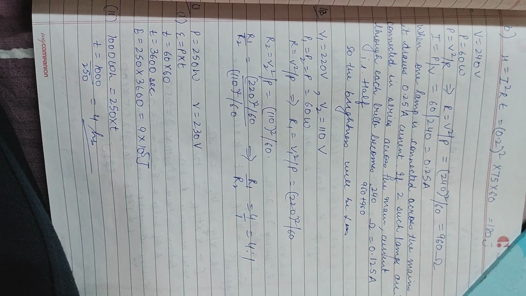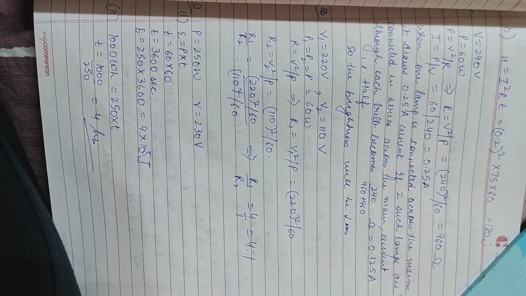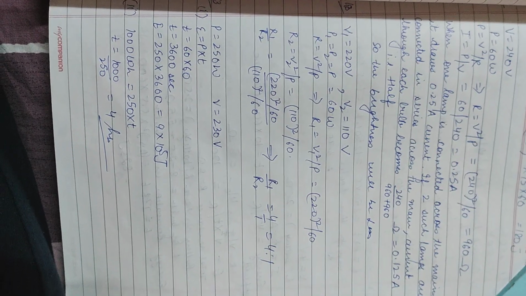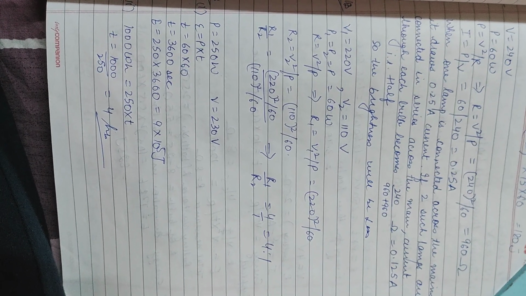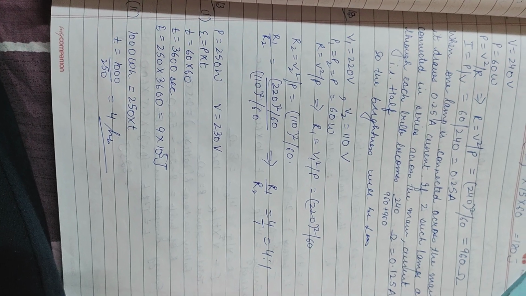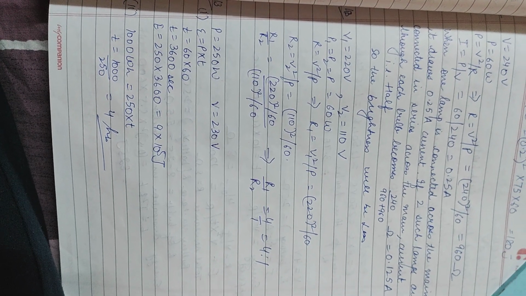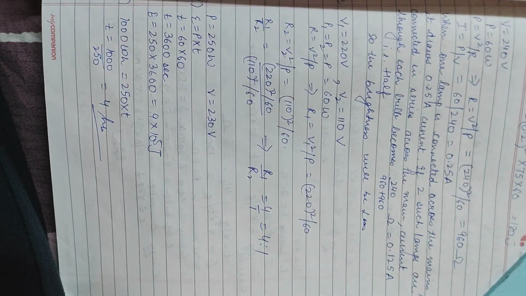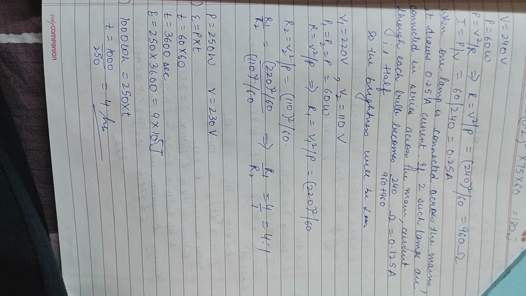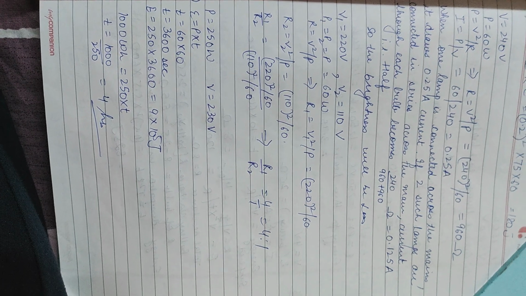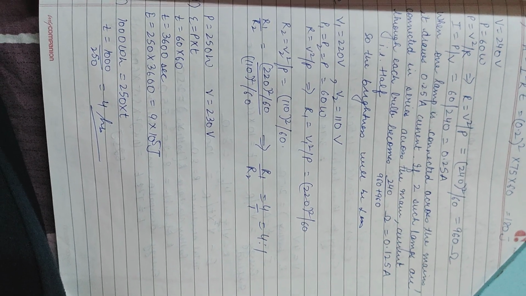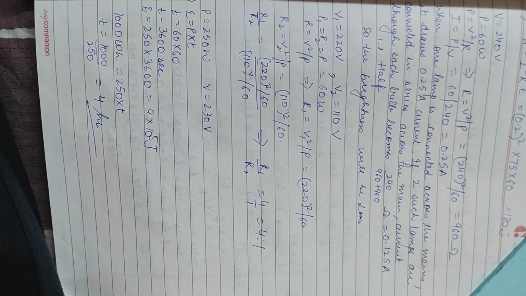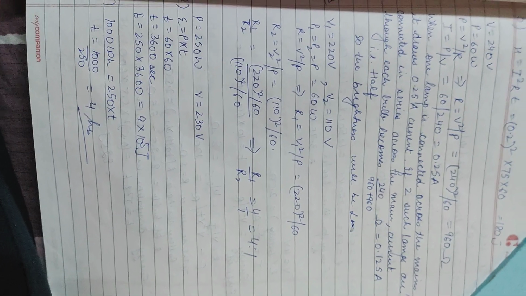Second question, the time in which the bulb will consume 1 kilowatt hour energy when connected. We have to calculate the time now. How will we calculate the time? Putting down all the values, like P into T is equal to energy. So when you put down the values, you will get the value of the time. And here the energy consumed, they have already given us the value of electrical energy, that is 1 kilowatt hour. We are taking it as 1 kilowatt hour, that is equal to P into T, and we will get the value.